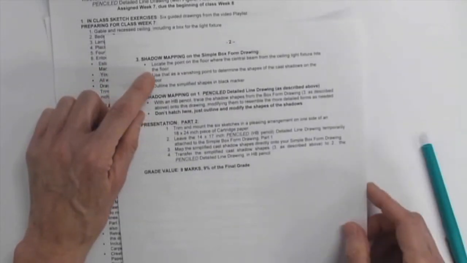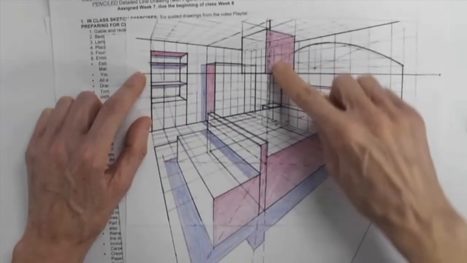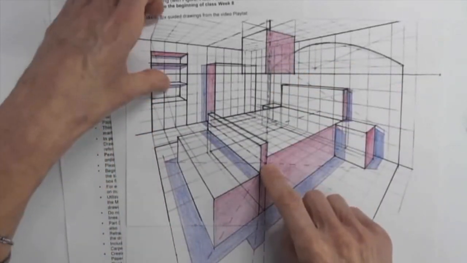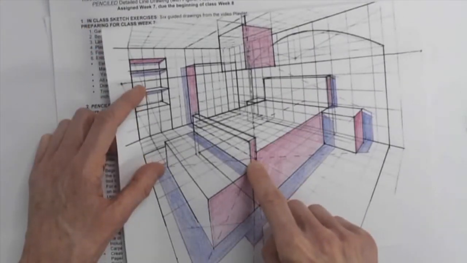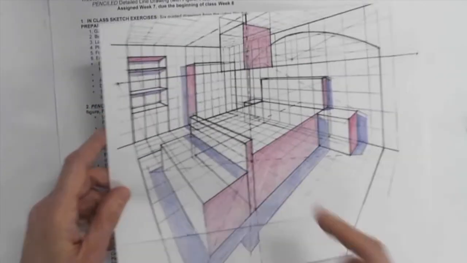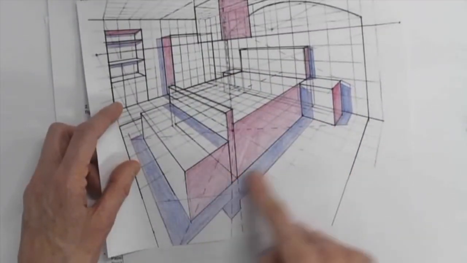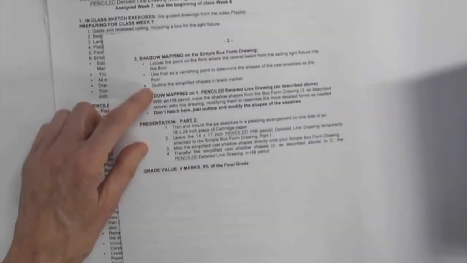Okay, and there's a second sheet now that describes shadow mapping. So you're going to locate the point on the floor where the central light fixture hits the floor, and it's about here. And the video tells you how to find that spot. And then you take that and project it through all your corners.